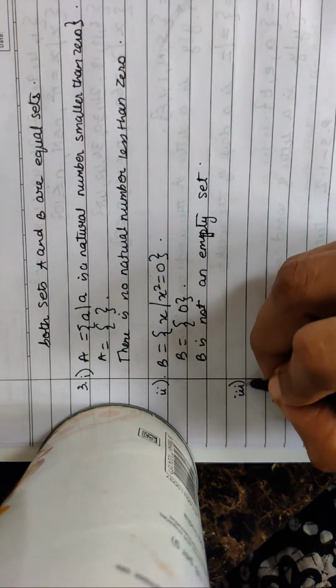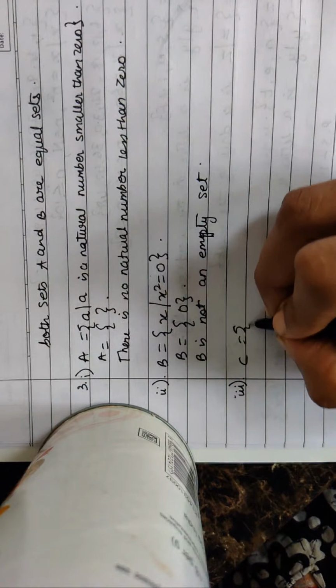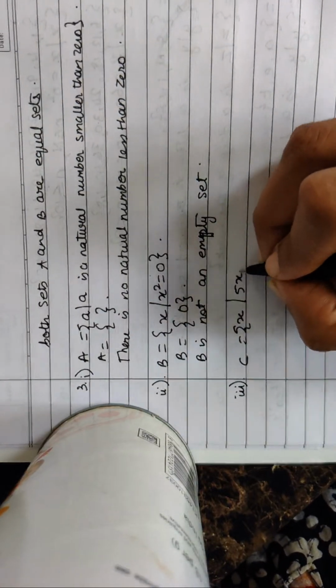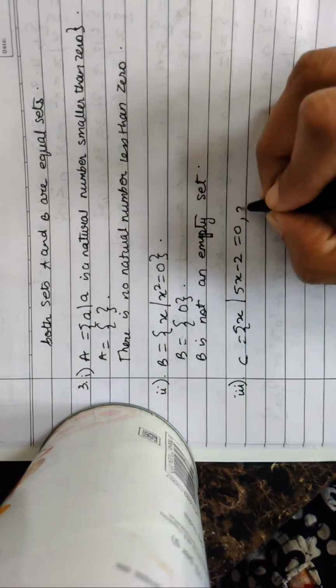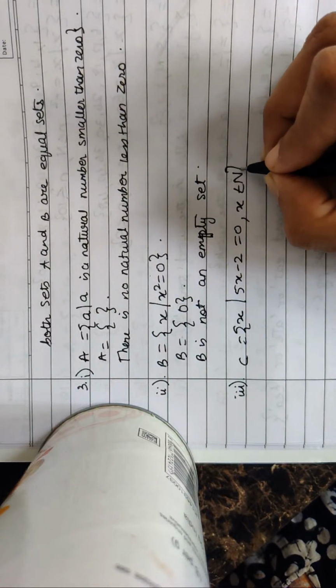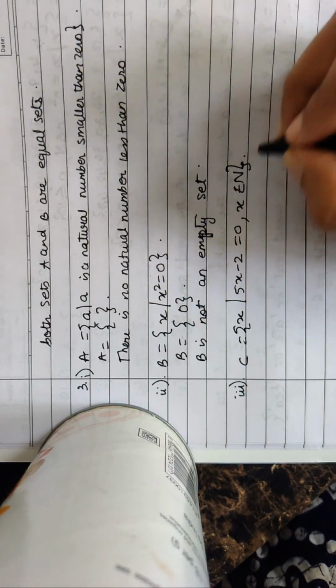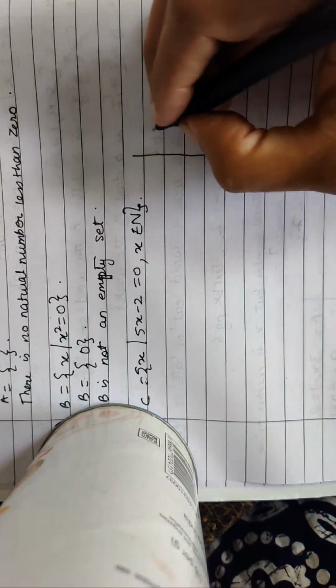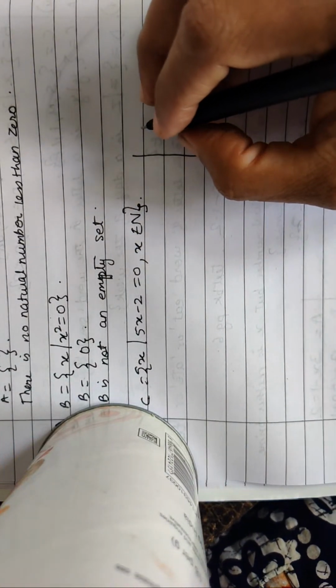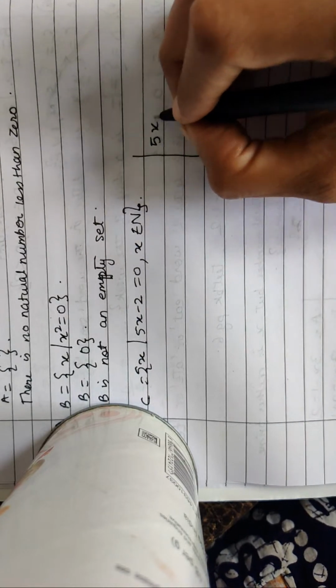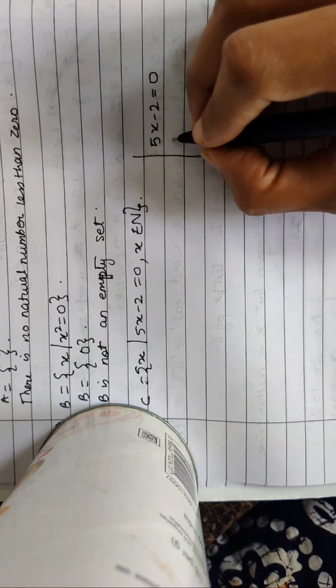Okay, next third, C, x such that 5x minus 2 is equal to 0 and x belongs to natural number. Fine. So again as I told you, here we have to do a little rough work. So 5x minus 2 is equal to 0.